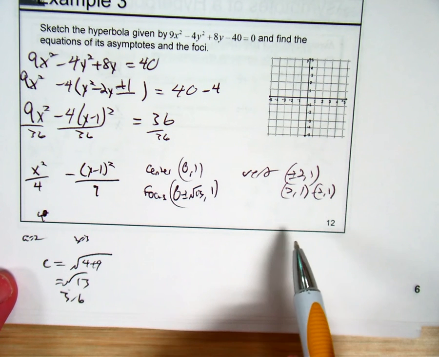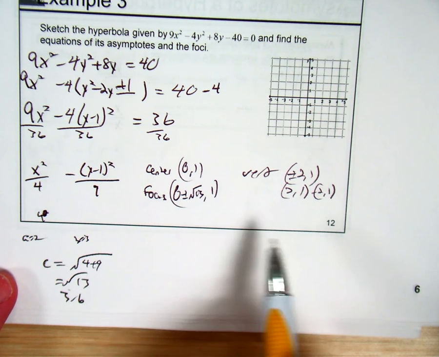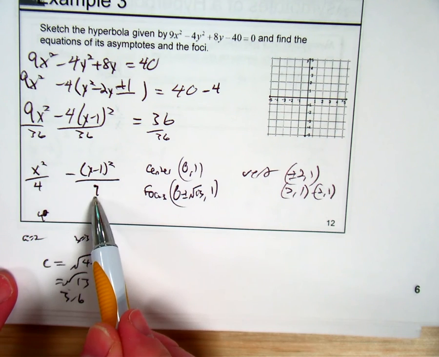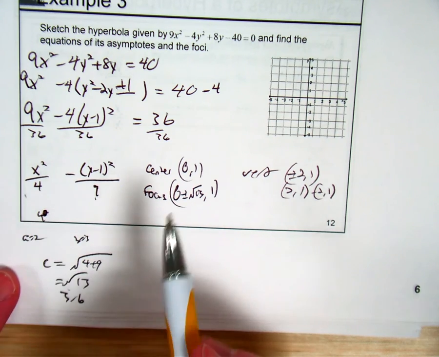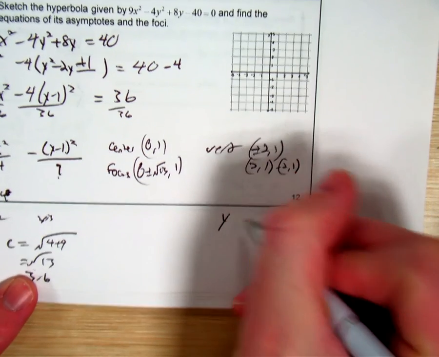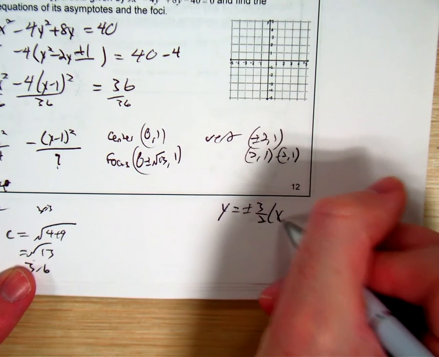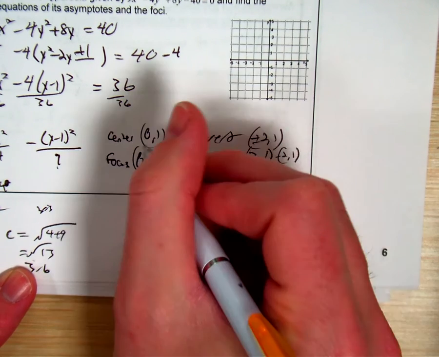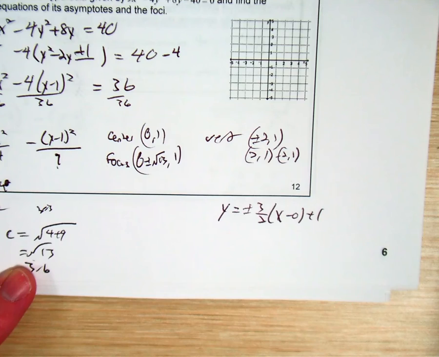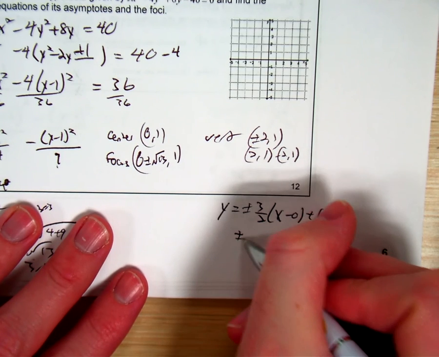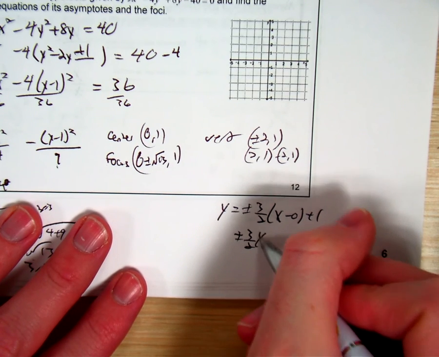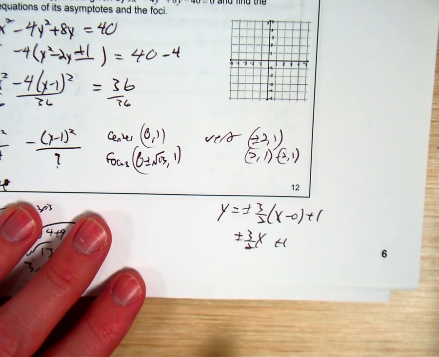Yep, our asymptotes. 3 over 2 x minus 0, and then we're up 1, so plus 1. So we have plus or minus 3 over 2 x plus 1.